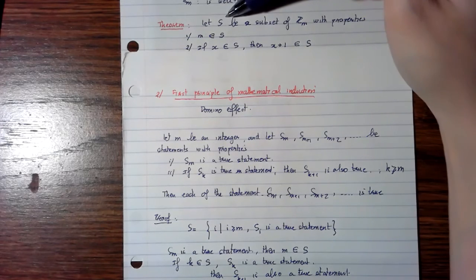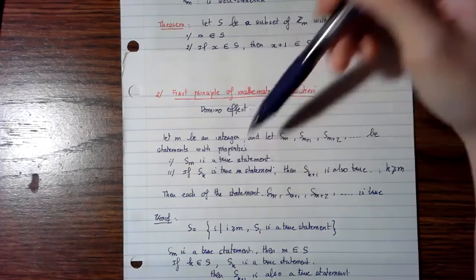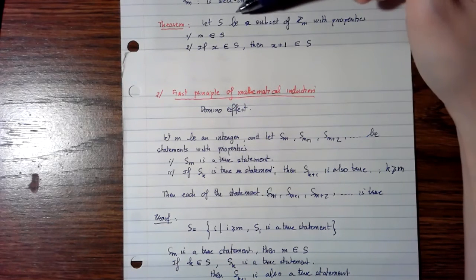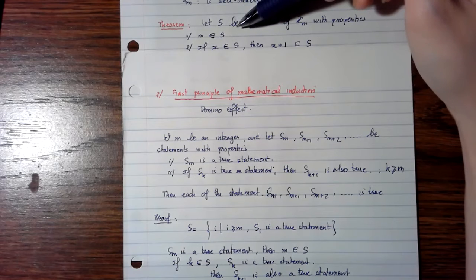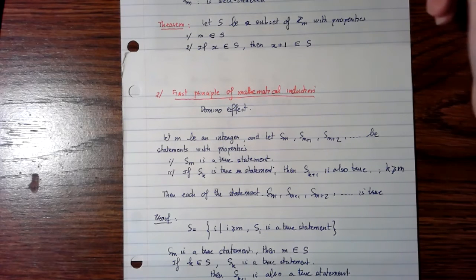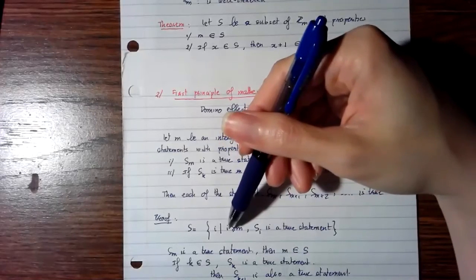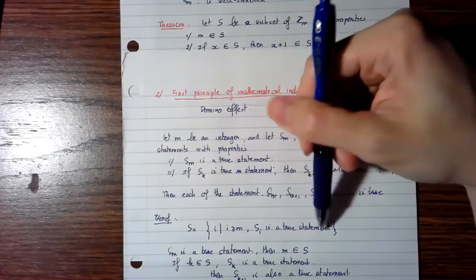Then S, because S is a subset of Z sub M, right? This S is a subset of Z sub M because this set consists of integers greater than N that satisfy this statement.